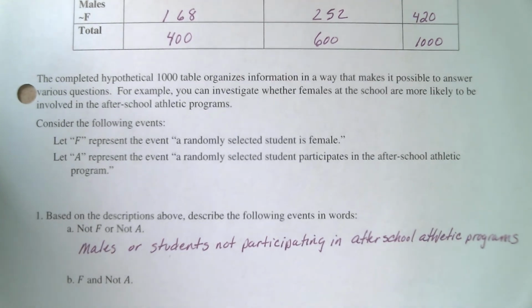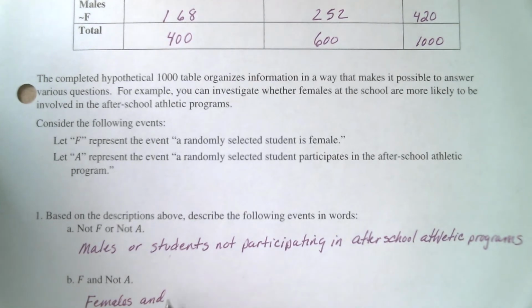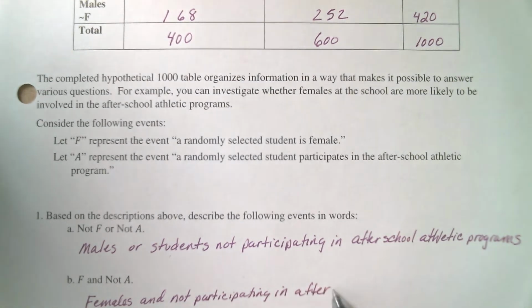F and not A. So that would be females and not participating in after-school athletic programs.